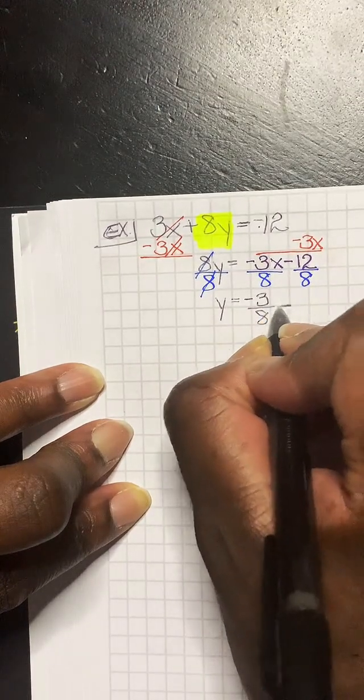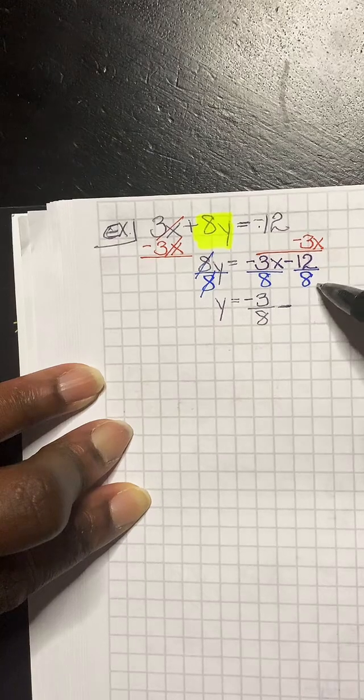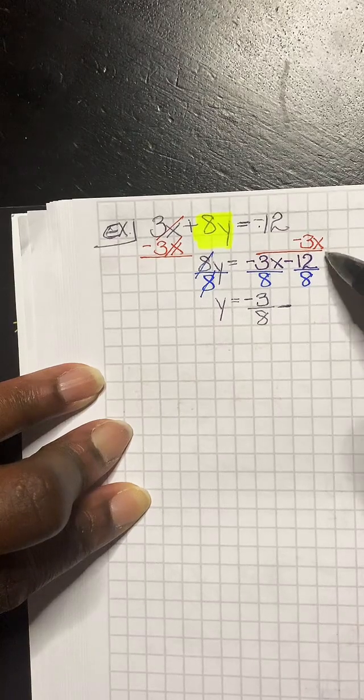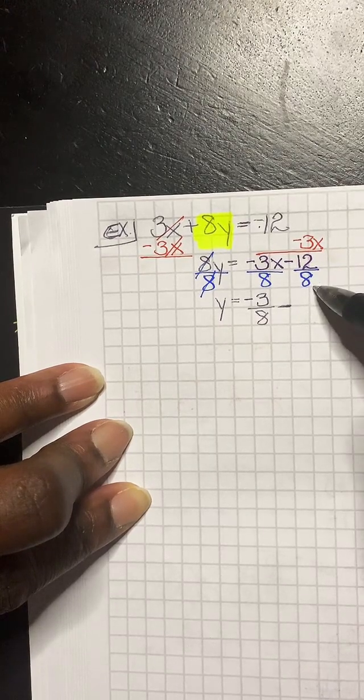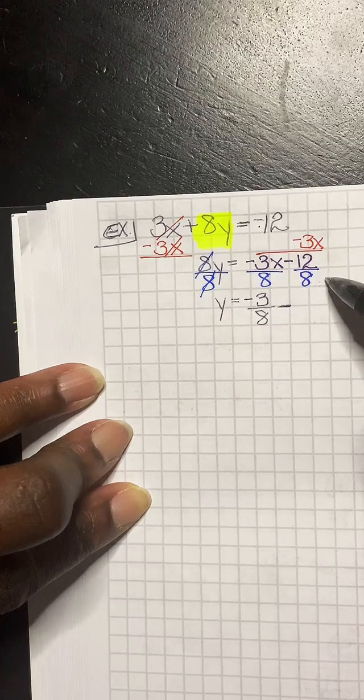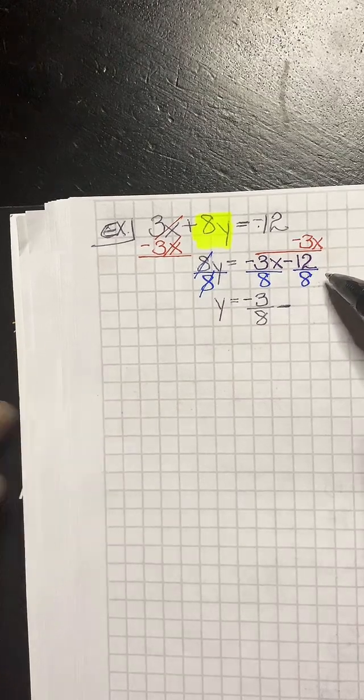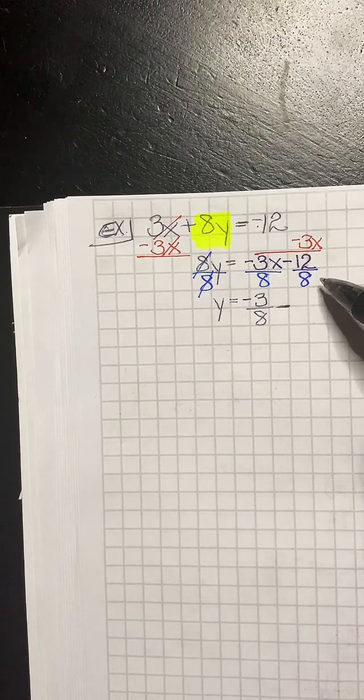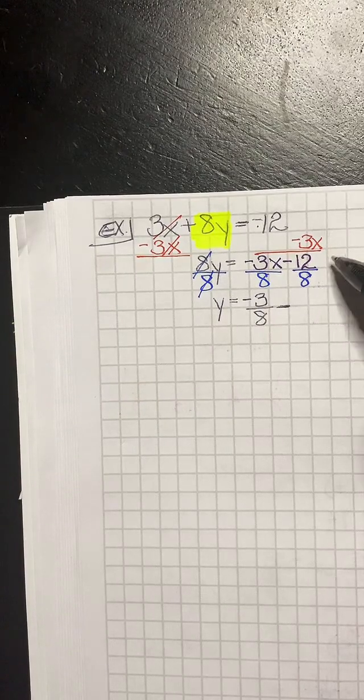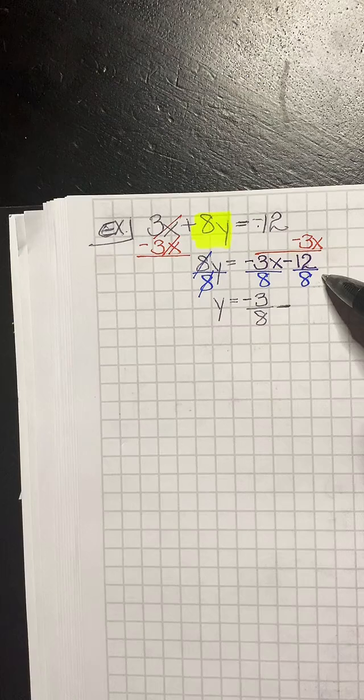Then we have 12 eighths. But 12 eighths can be reduced, okay? It can be reduced, or you can use it as a decimal. The reason why I say this, you have an either-or type of thing, is because if I'm graphing, it's really hard for me to graph what 12 eighths is, okay?